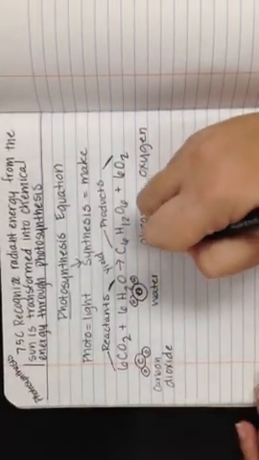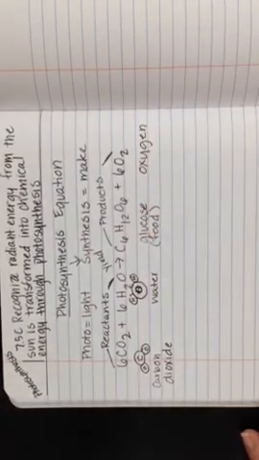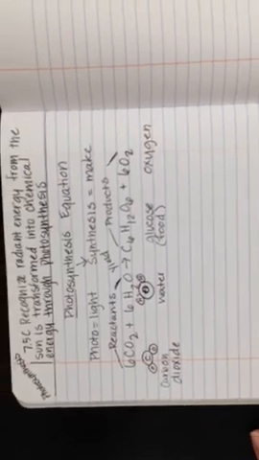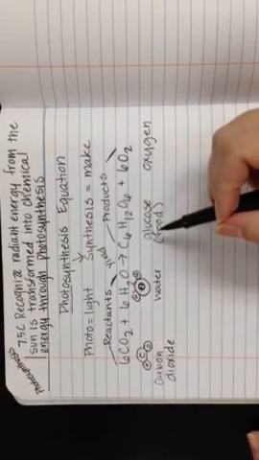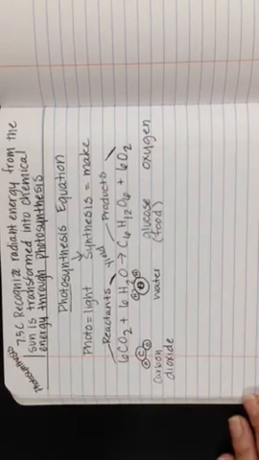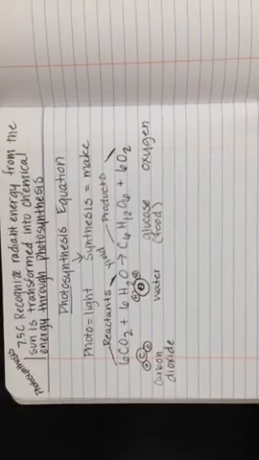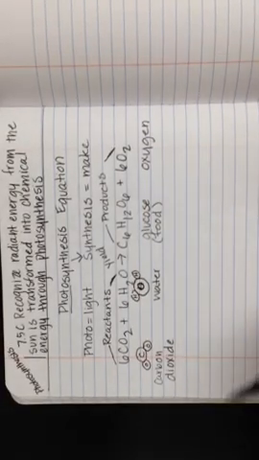The glucose is the plant's food. So this is food for the plant. Also, when you eat vegetables and fruit, you get glucose. And then it changes into other things that you'll learn about in chemistry, but that's the idea behind that.